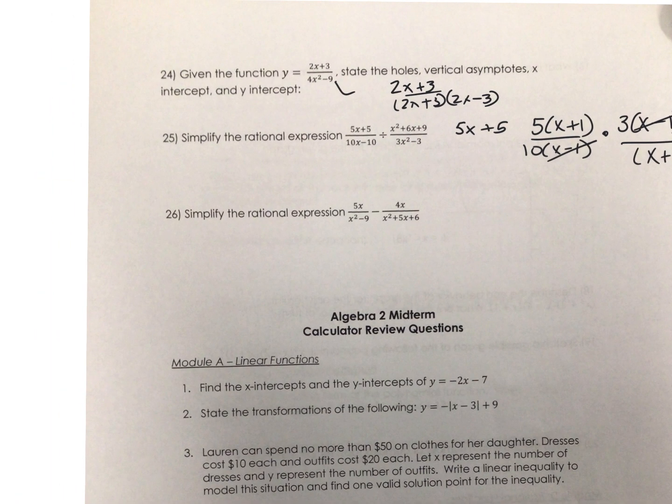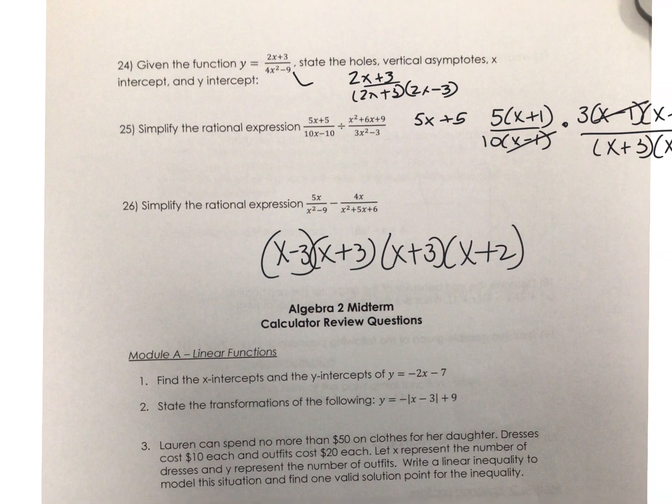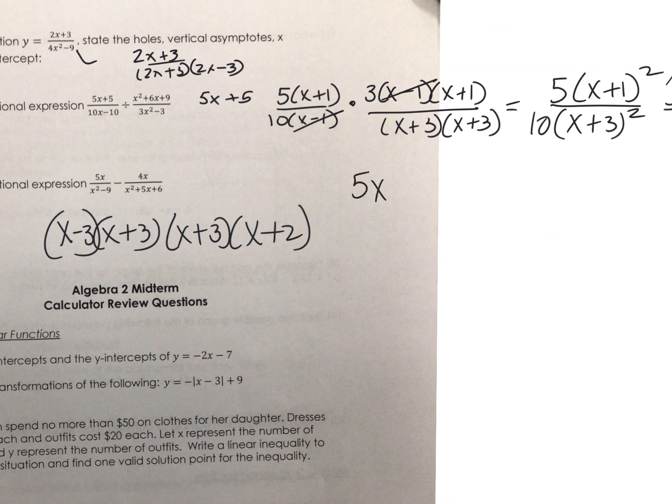There we go. 26, you have to have common denominators. So we got x minus 3, x plus 3, and x plus 3, x plus 2. So this one needs an x plus 2, and this one needs an x minus 3. So we've got 5x times x plus 2, and we've got 4x times x minus 3.